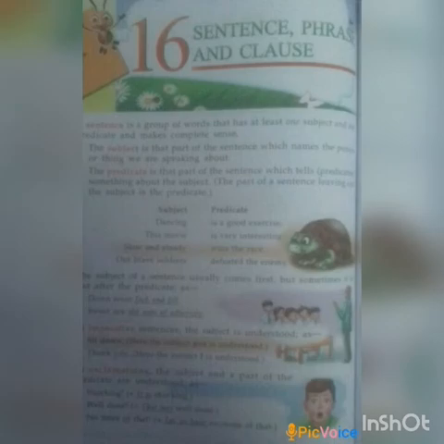Here the subject is "dancing"; "is a good exercise" is the predicate. This movie is very interesting. "This movie" is the subject; "is very interesting" is the predicate. Slow and steady wins the race. "Slow and steady" is the subject. "Wins the race" is the predicate.